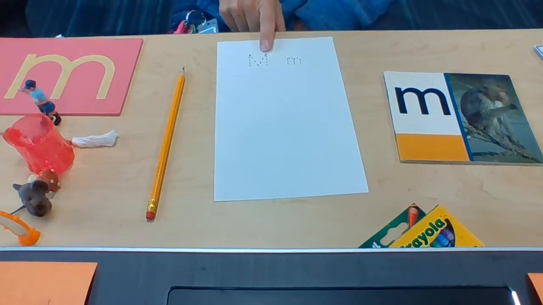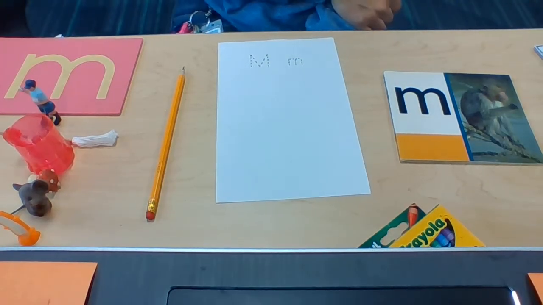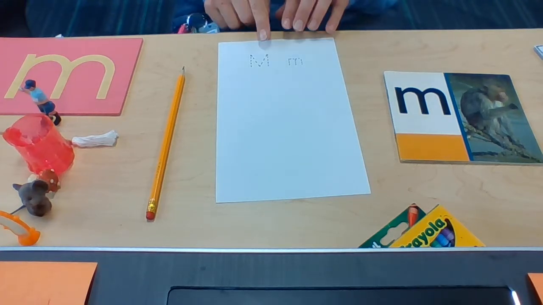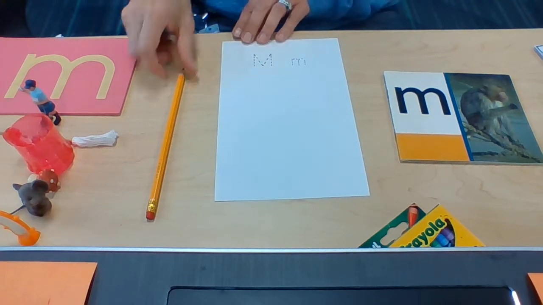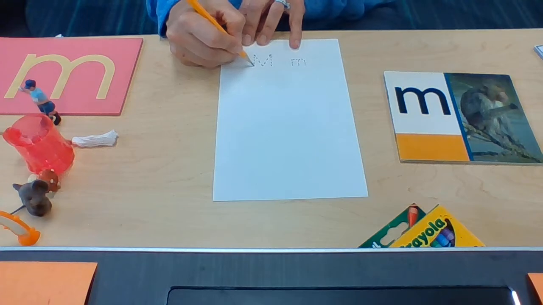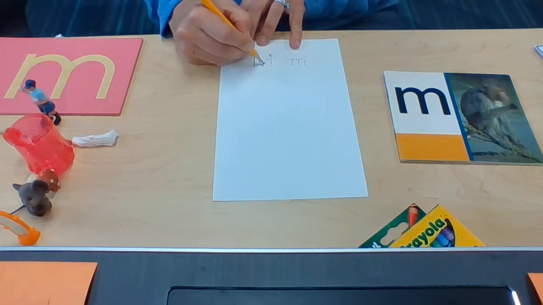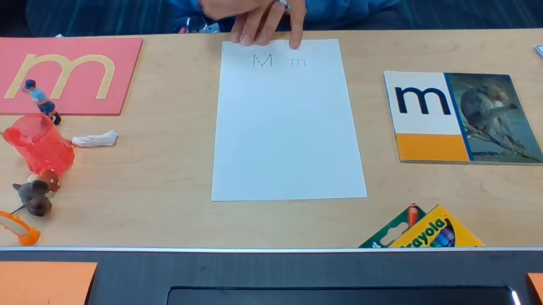Look at the capital M and the lowercase m. Do they look the same? No. Do they look similar? I would say yes. They look similar, but they don't look the same. The capital M starts on the baseline, up to the top line, down to the baseline, up to the top line, down to the baseline.